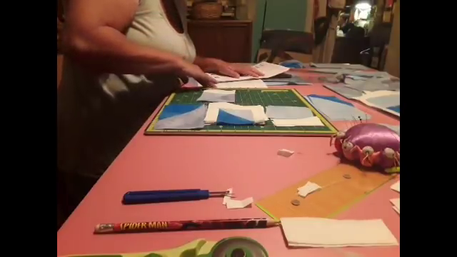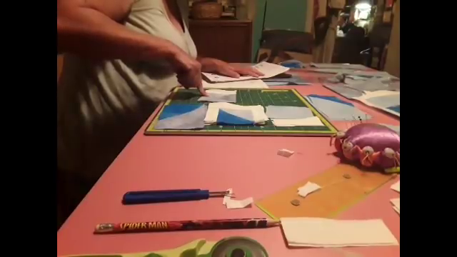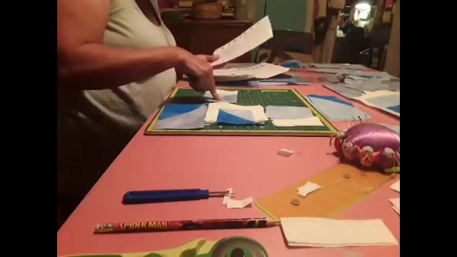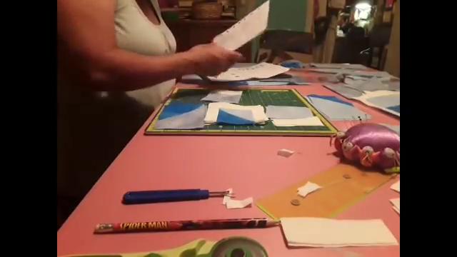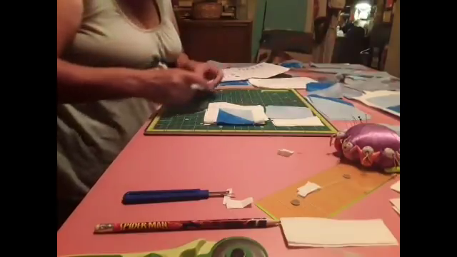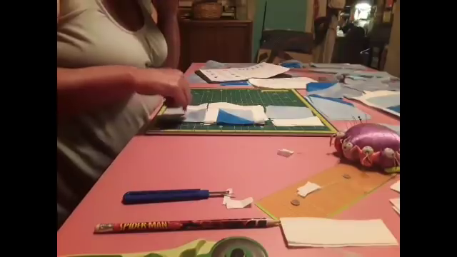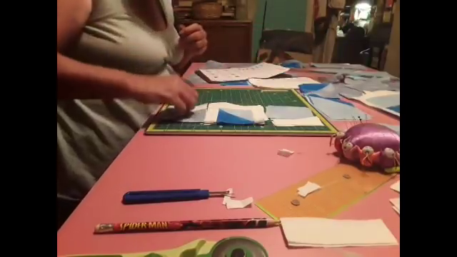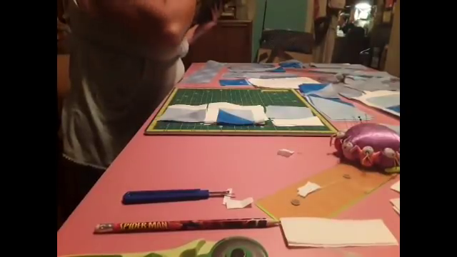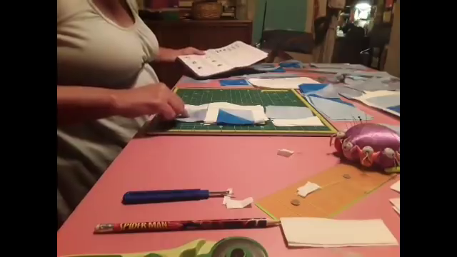Dark gray. Dark gray is blue gray. And then that one. Yep. Them two right there. So that one is supposed to be sewed here without the white piece. So do I have any of those? No, I do not. And it's supposed to be bigger.